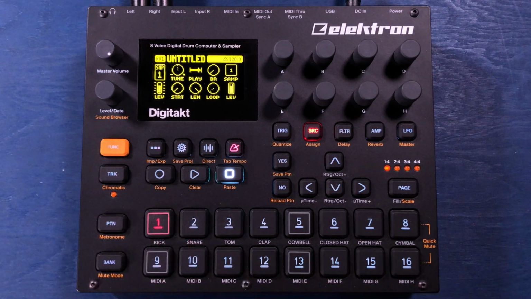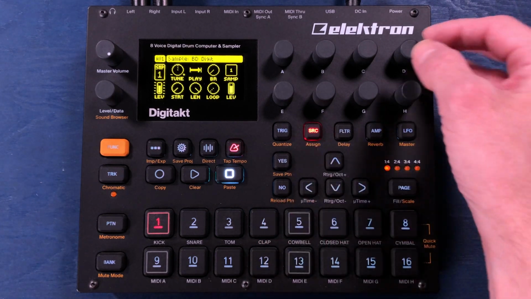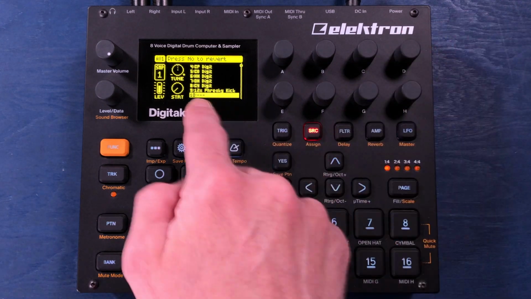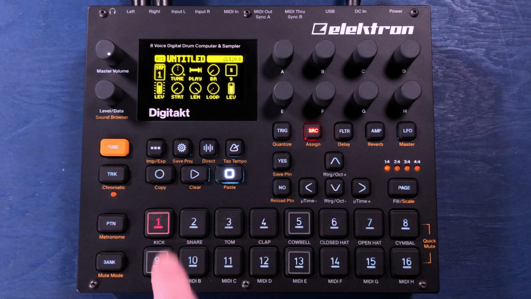Make sure that we're selected on whatever pad we want to put that sample on. So if I want to put it on the first sample here, I'll select that pad. Now we want to make sure that the second page, the source page, is assigned, and we can go ahead now and scroll to a different sample. There's the 12 times freaky kick that we loaded up, and I can go ahead and select that.